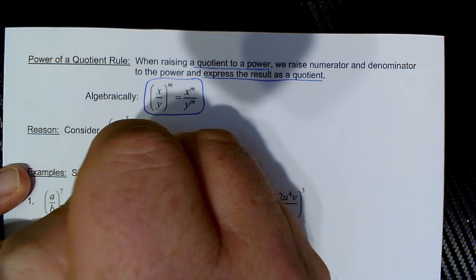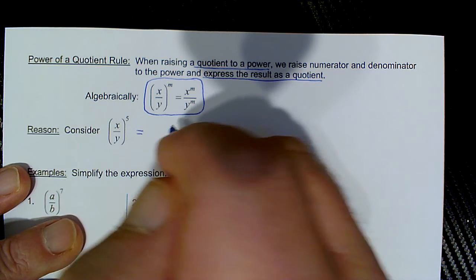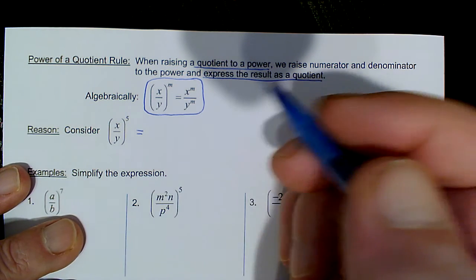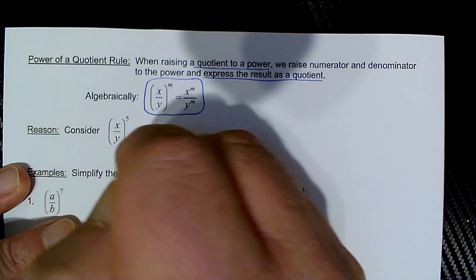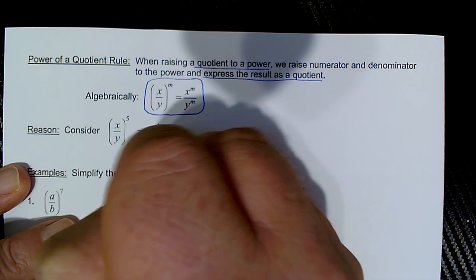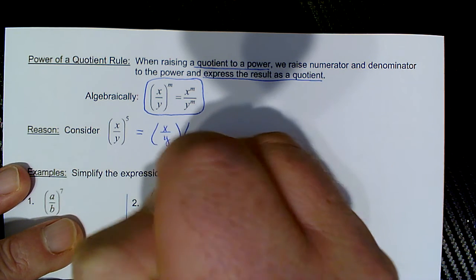The reason why is simply the fact that x over y to the fifth really means 5 factors of x over y.